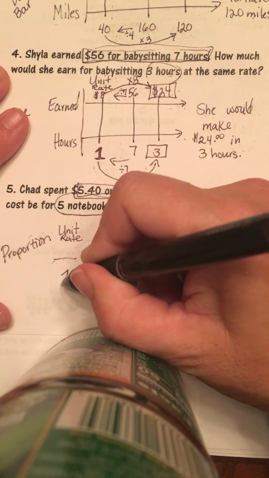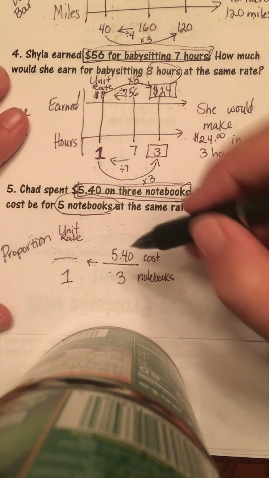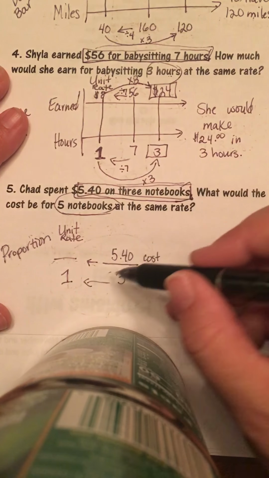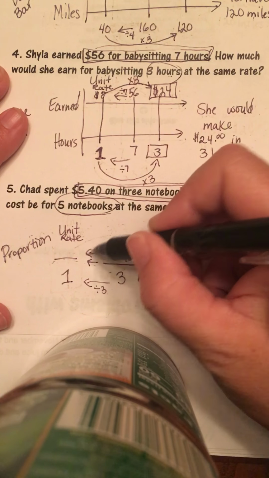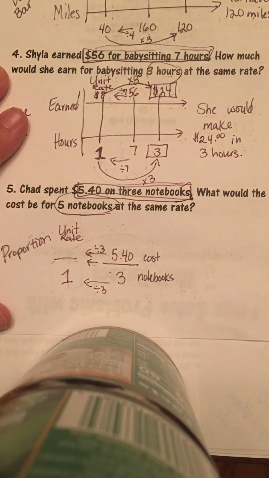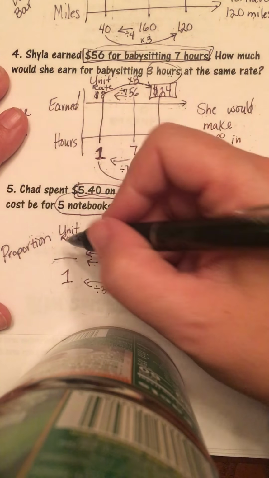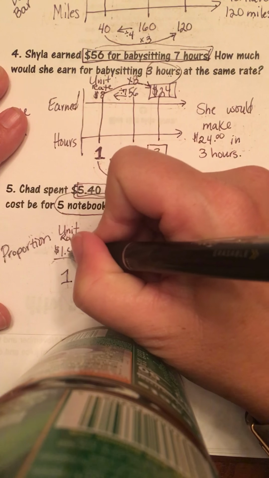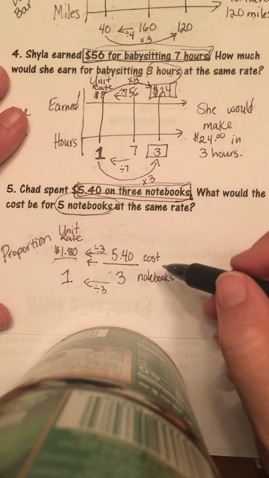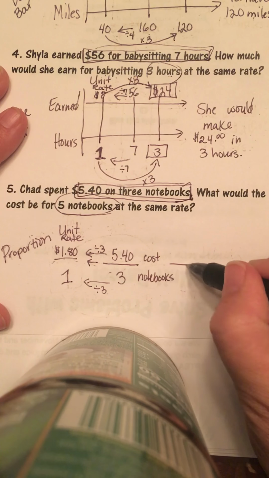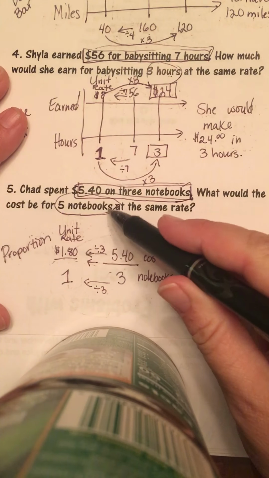So I am finding for 1, to go from 3 to 1, what am I doing? I am dividing by 3. If I'm dividing by 3 here, I have to divide by 3 up top. $5.40 divided by 3 gives you $1.80. So now I know that 1 notebook costs $1.80. I need to find my cost for 5 notebooks.